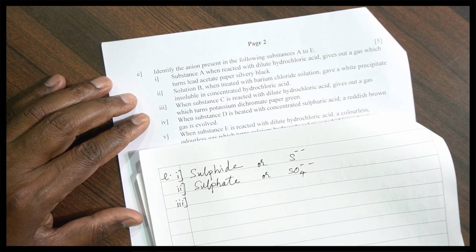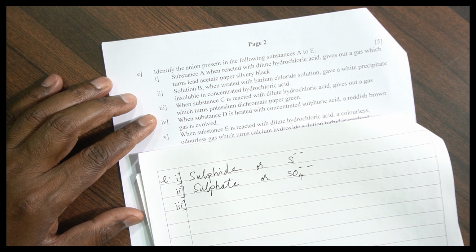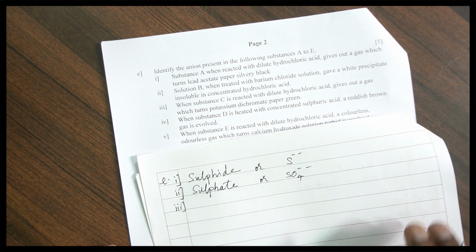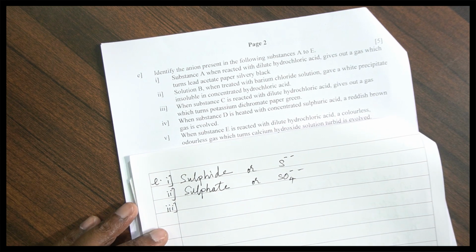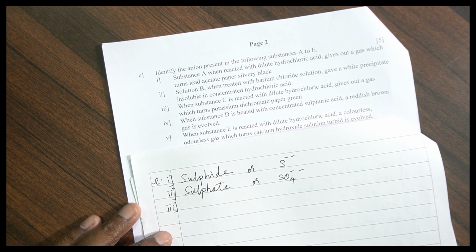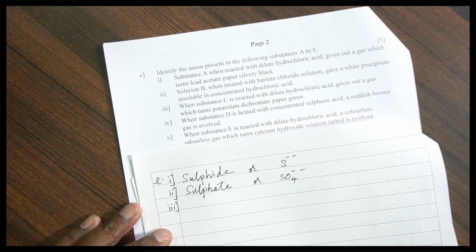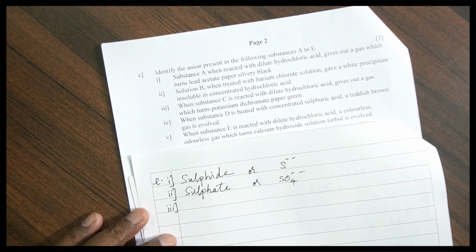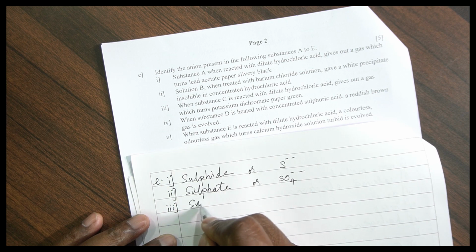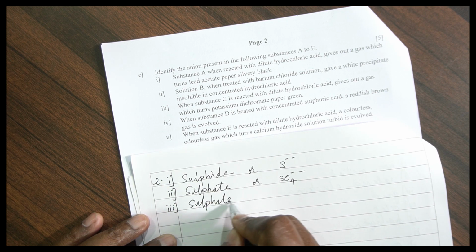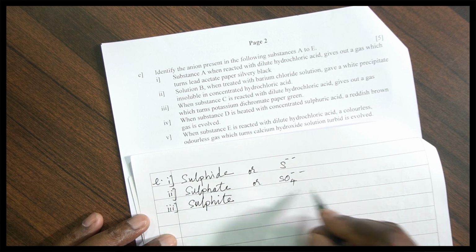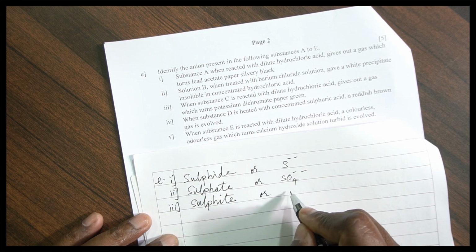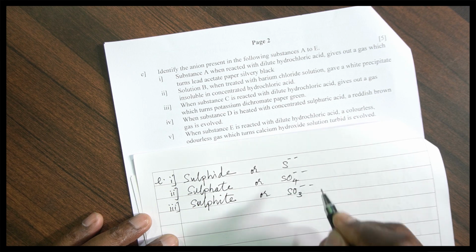The third one is, when substance C is reacted with dilute hydrochloric acid, it gives out a gas which turns potassium dichromate paper green. So potassium dichromate paper turning green means sulfur dioxide gas is evolved. That means the anion present is sulfite. So be careful with the spellings here: sulfide, sulfate and sulfite. Sulfite is SO3 minus minus.